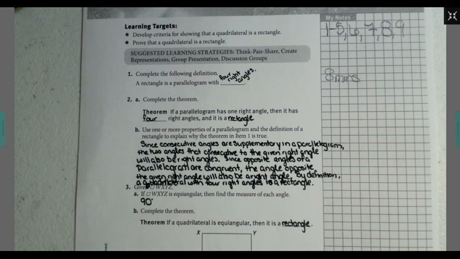It states, if parallelogram WXYZ is equiangular, then find the measure of each angle. Well, each angle would measure to be 90 degrees. If a quadrilateral is equiangular, then we have this theorem that states that it is a rectangle. The proof that goes along with this states, our hypothesis is parallelogram WXYZ is equiangular. And we're trying to prove that parallelogram WXYZ is actually a rectangle.